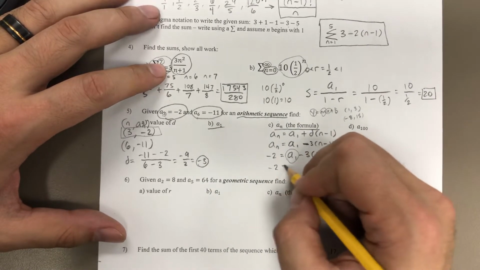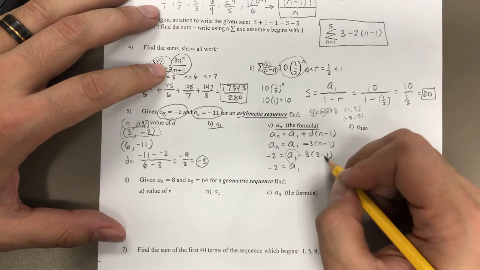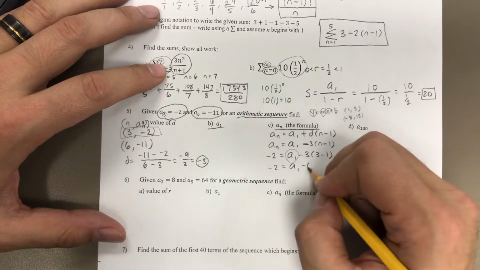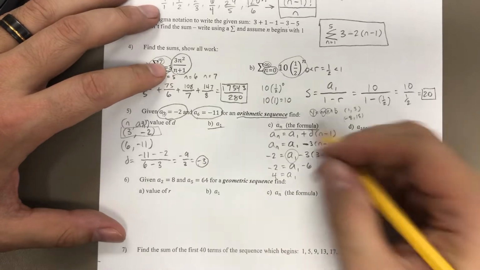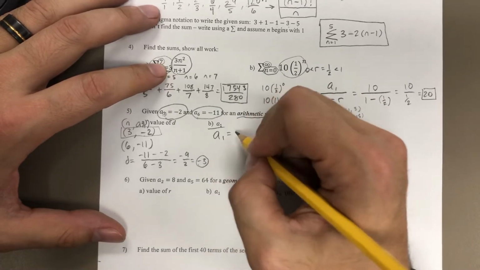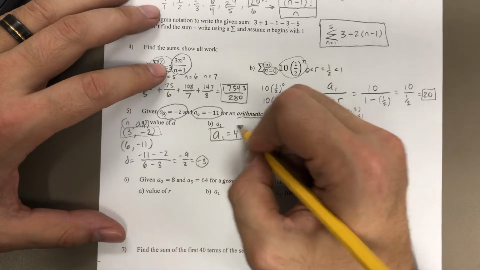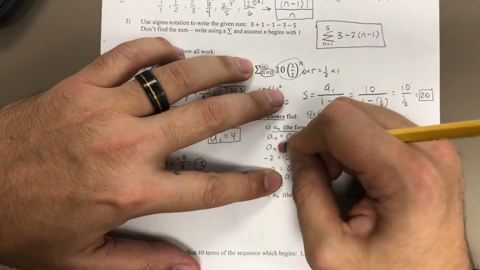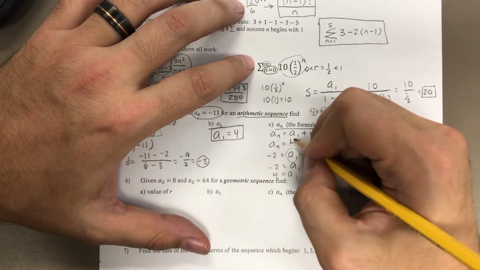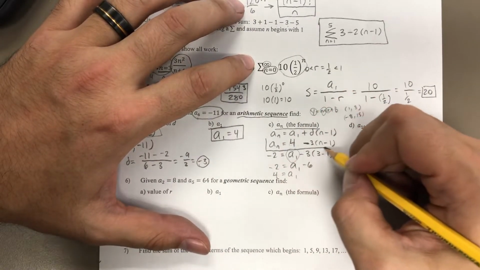So we get -2 is equal to a_1, and then 3 minus 1 is 2. 2 times -3 is -6. So we add 6 to both sides, and we get 4 is equal to a_1. That gives us our answer over here, a_1 equals 4. And it also gives us the last piece that we needed for our equation. So we're just going to plug that in there. And just like that, we have our explicit rule.